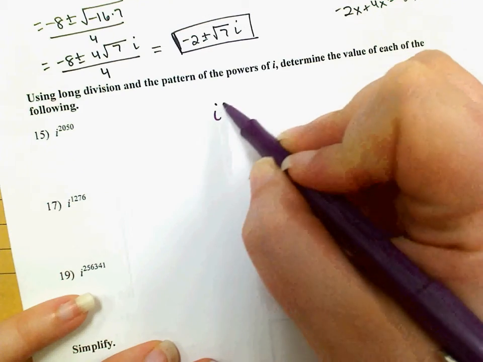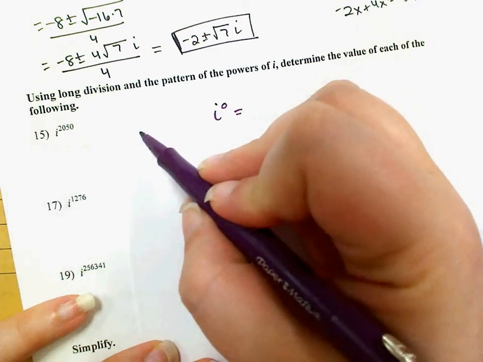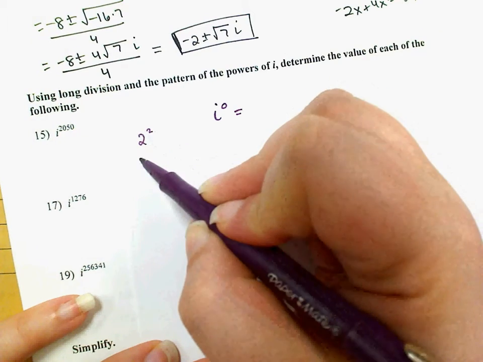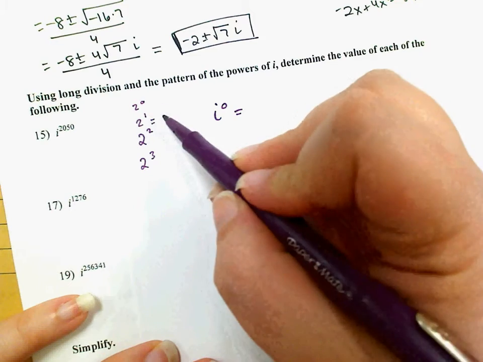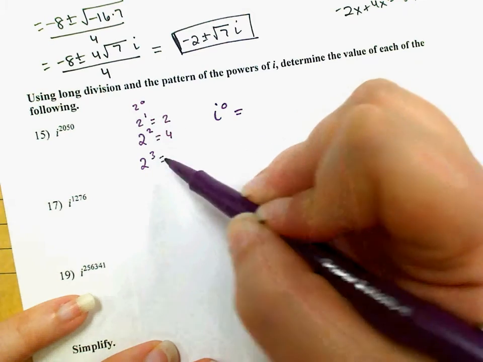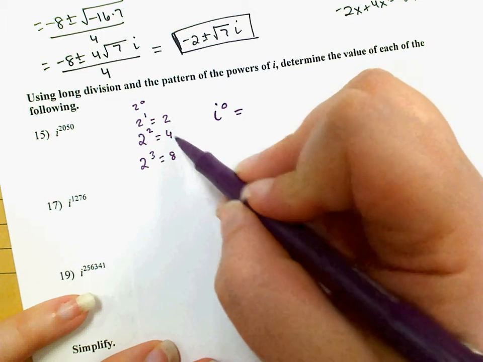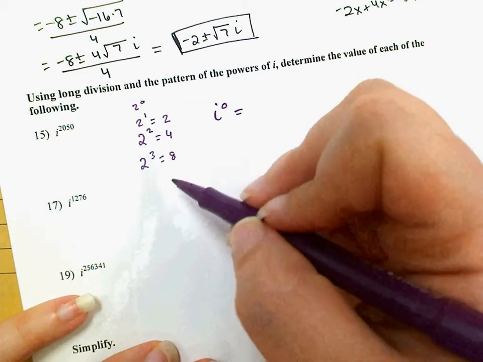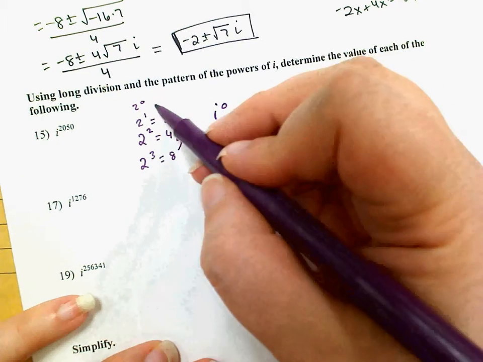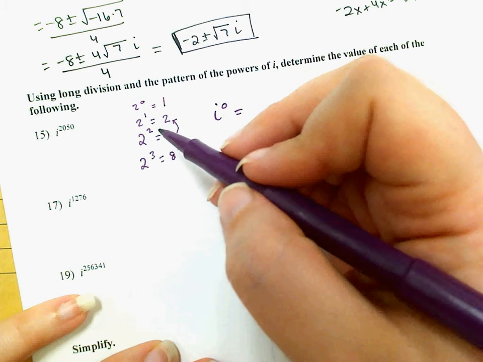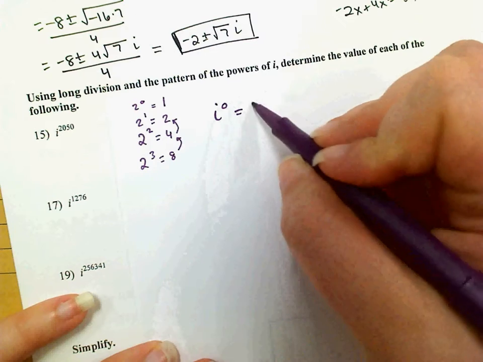If I have i to the 0 power, now, if you think about 2 squared, 2 cubed, 2 to the first, and 2 to the 0. So 2 to the first is 2, 2 squared is 4, and 2 cubed is 8. So it looks like going this way, I'm multiplying by 2 every time. I multiply by 1 more 2, 1 more 2, 1 more 2. So that means going this way, I'm dividing by 2. And when you divide 2 by 2, you get 1. Anything to the 0 power except for 0 is 1. Okay? So i to the 0 is 1.